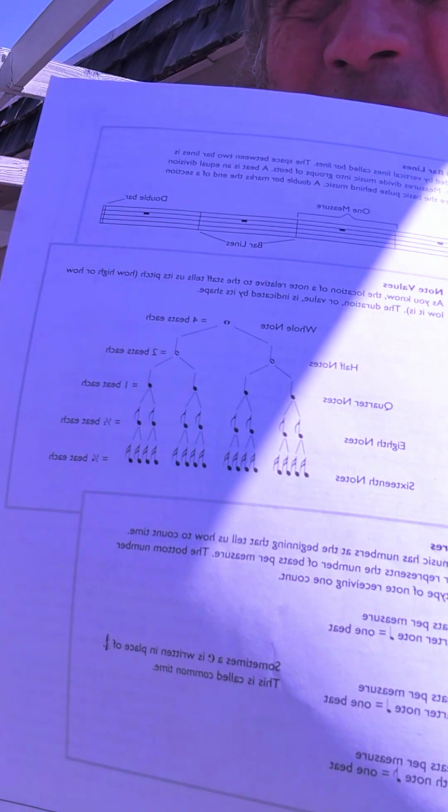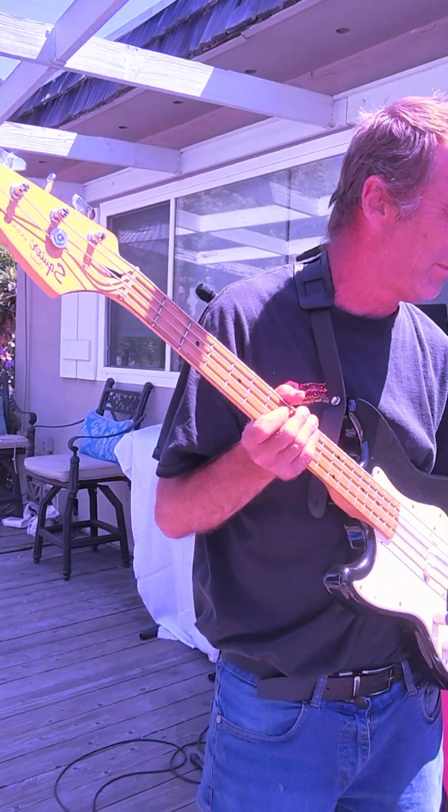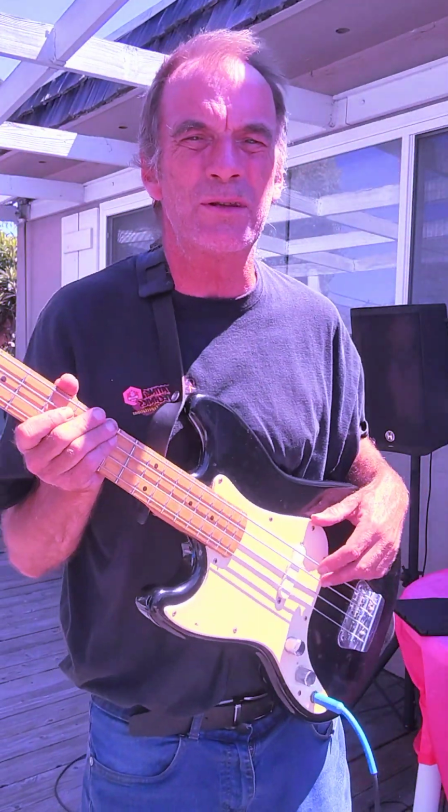And with the 16th notes, you get 16 of them per measure, based on common time, which is 4 beats, with each quarter note getting a beat. Okay, so we're going to go through this. Without any further ado, this is your whole note.